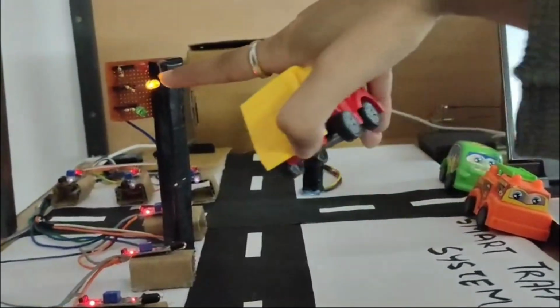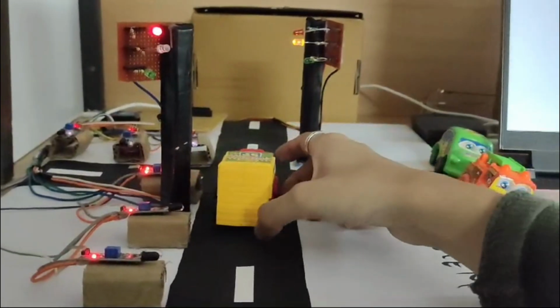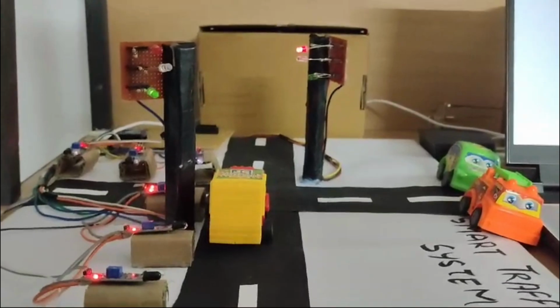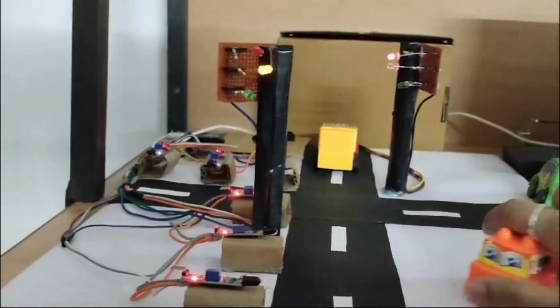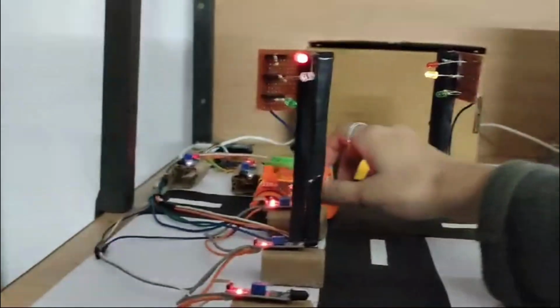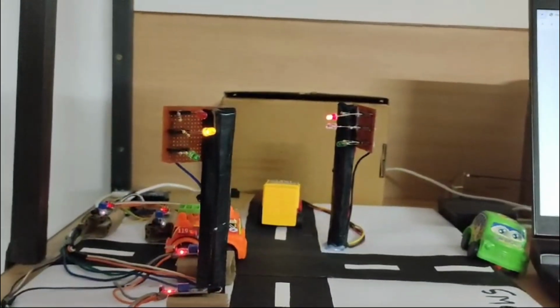It has a yellow light in here. Let me place a vehicle in here. It should turn green after a while. Let's see. It has turned green, so this vehicle can pass easily. Let's do the same for the other lane. It has a red light in here, and as I'm placing a vehicle in here, I want this lane to be green. So let's see whether it turns green.